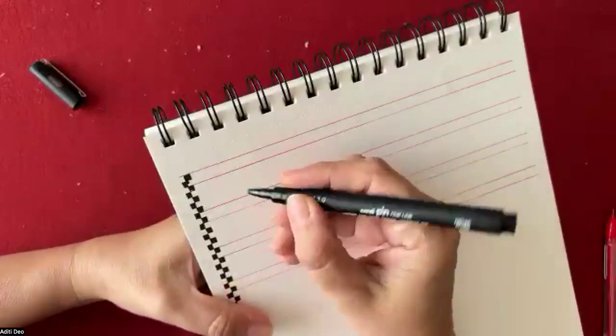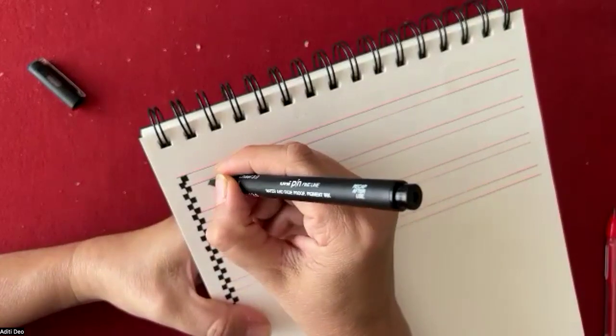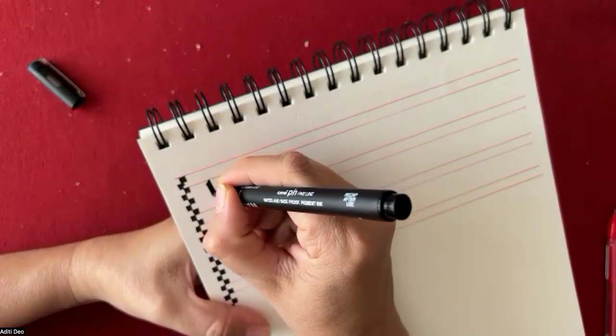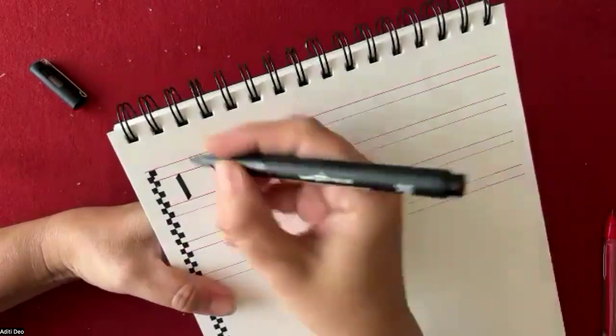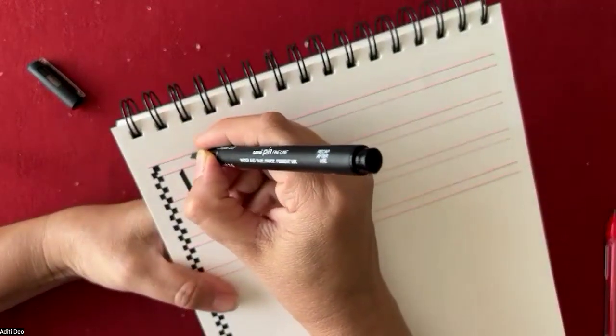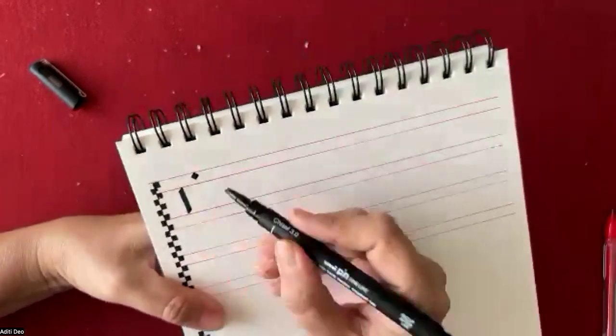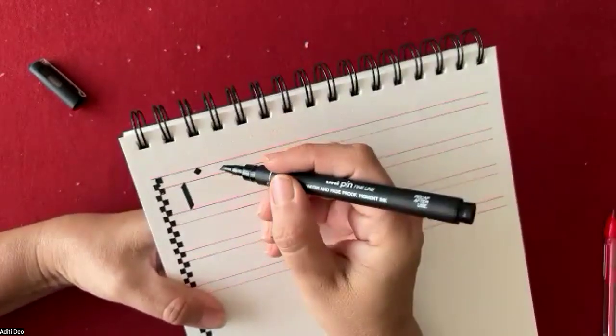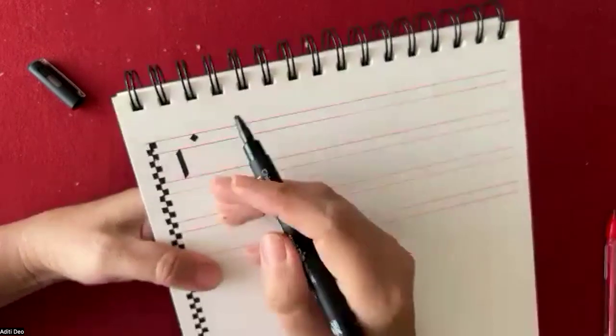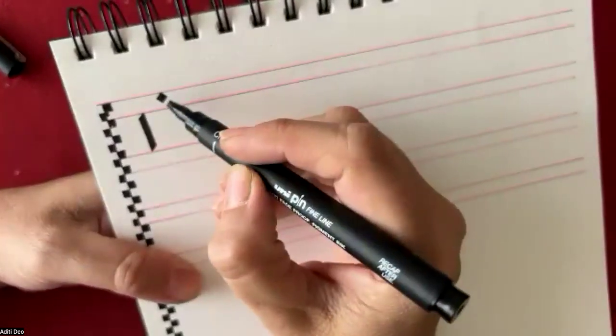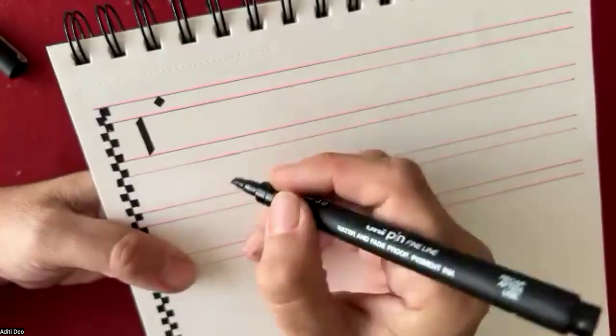So you have something called a stem, which is just a line that goes straight down. This is a stem. Then you have a diamond, which is holding the pen at the 45-degree angle and pulling it down at a negative 45-degree angle so that you get a perfect diamond shape.